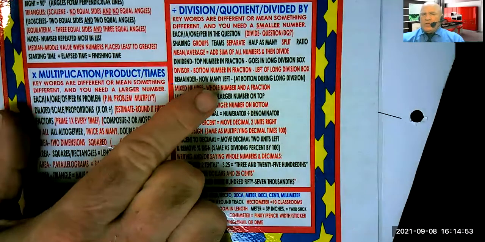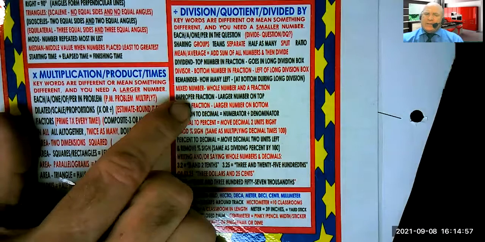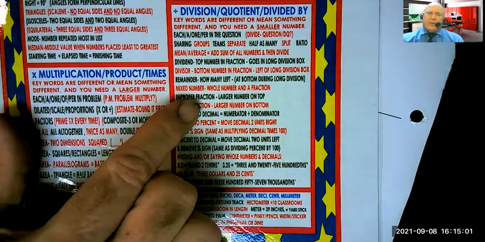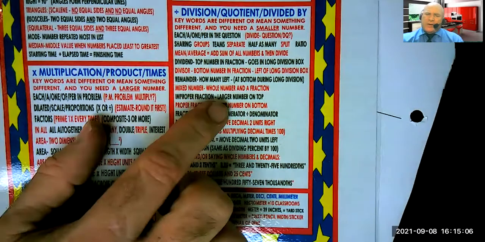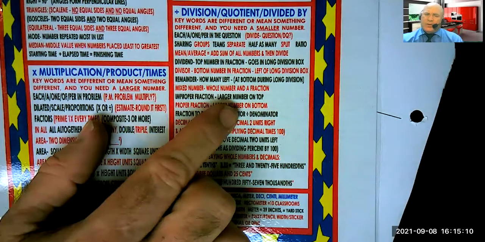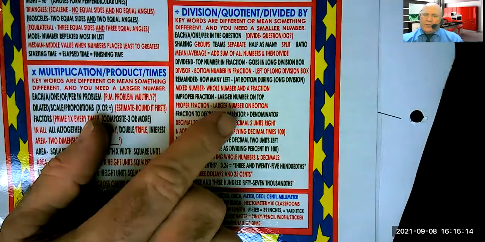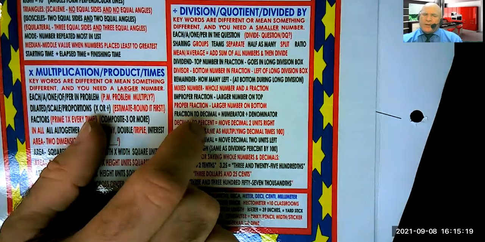Then we changed it to an improper fraction by doing the Texas mixed combo. Sounds like something you'd eat at a restaurant. When you do it correctly, the larger number will be on the top. In a proper fraction, the larger number would be on the bottom. And then once you have the same denominator, we would subtract them.